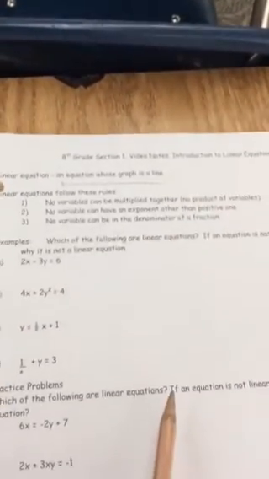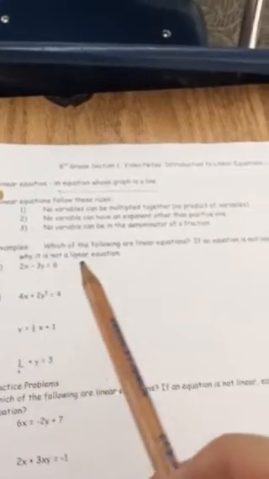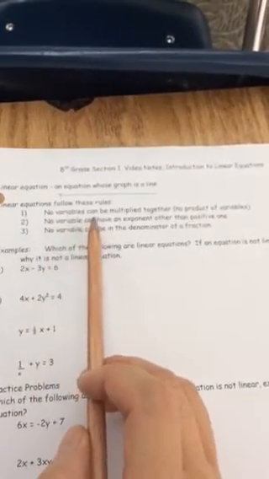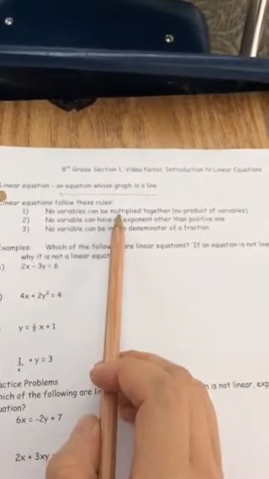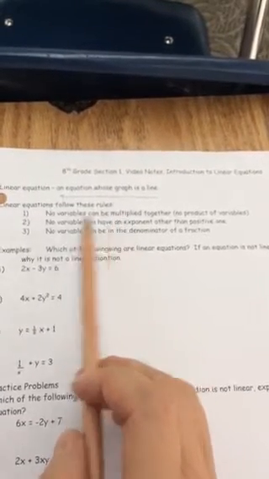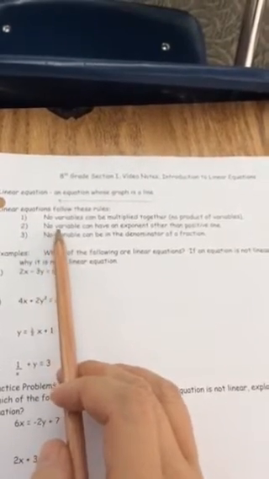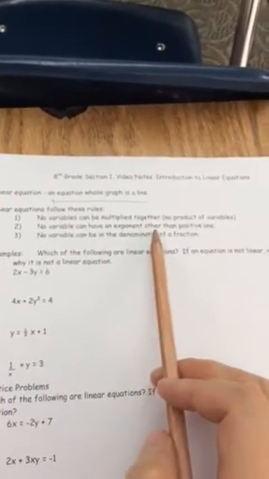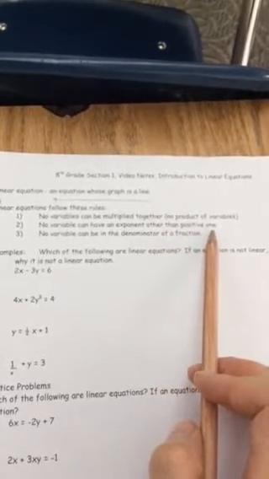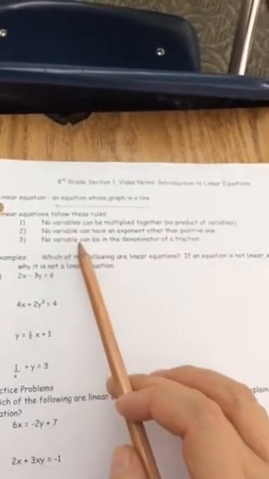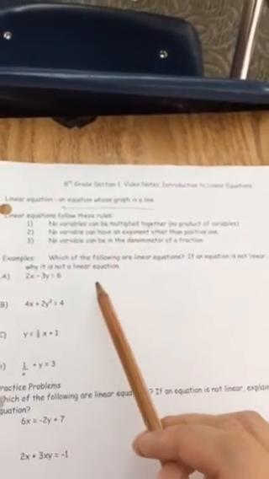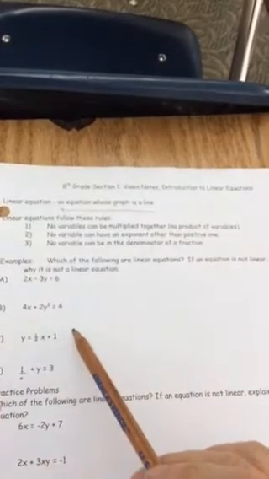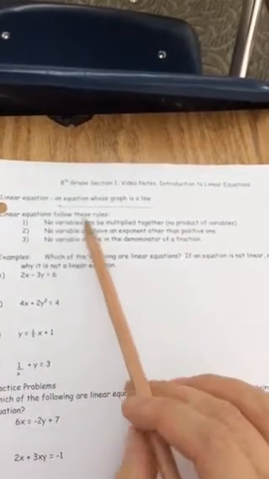There are several rules that linear equations have to follow. The first rule is that no variables can be multiplied together. For example, if you have the variables x and y, for it to be a linear equation, they cannot be multiplied together. The second rule is that no variable can have an exponent other than positive 1. The third rule is that no variable can be in the denominator of a fraction. I'm going to give you several equations, and using these rules, we're going to figure out which equation is linear and which is not.